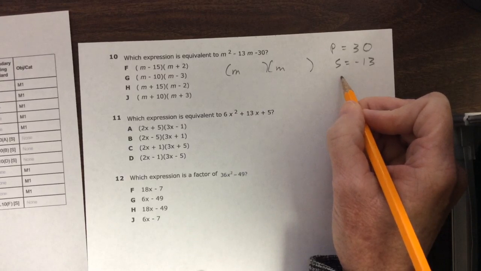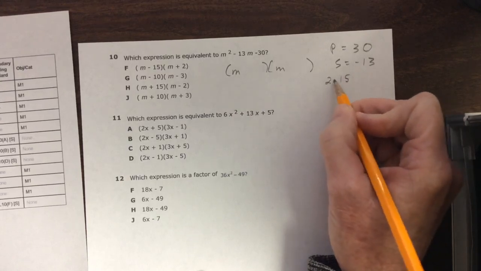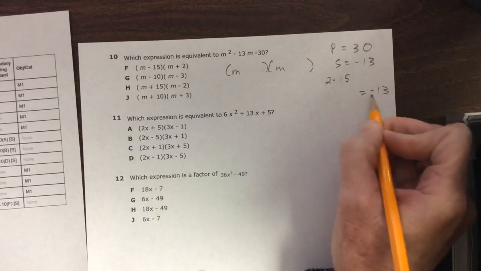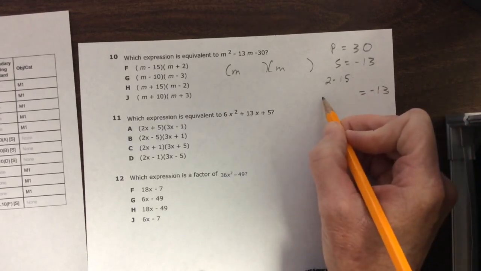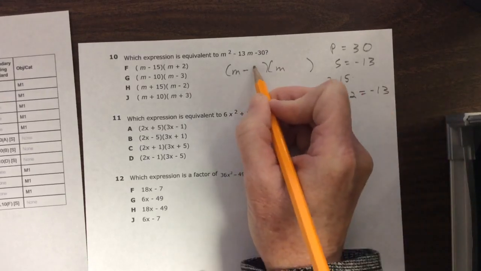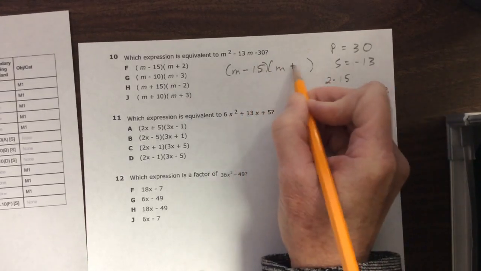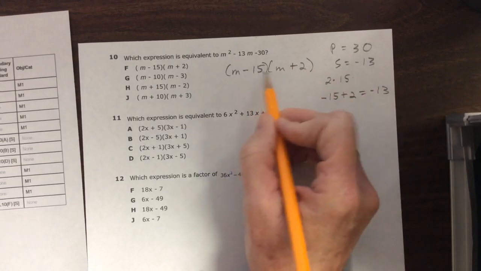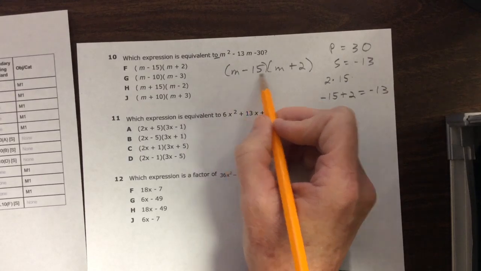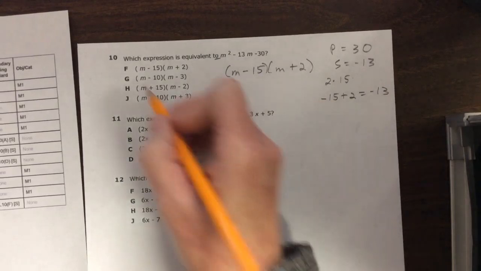So I know 2 times 15 will do that for me. And I'm looking for a negative 13, so I know that my 15 needs to be negative and my 2 positive. And that's all you do on this one because we don't have a coefficient here in front of the M. So your answer is F.